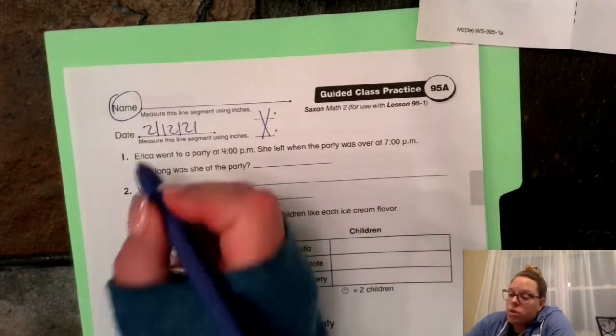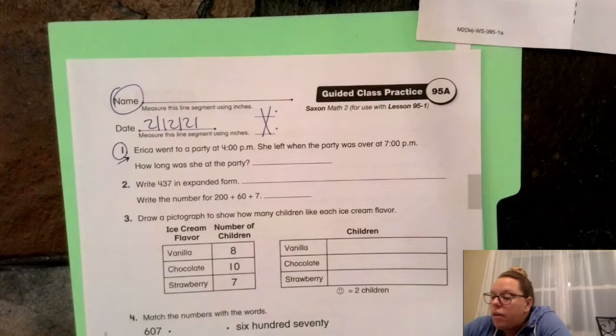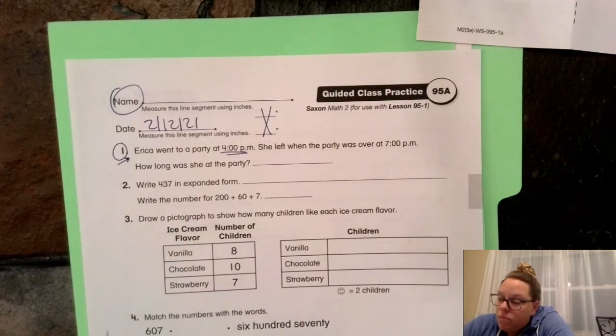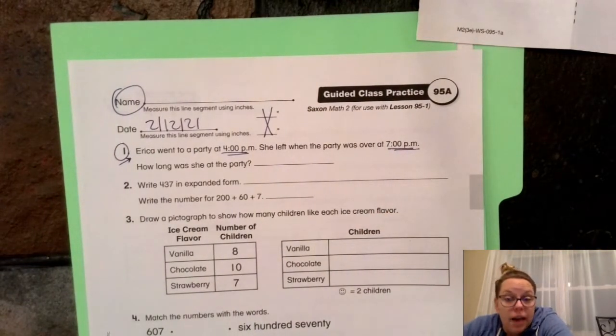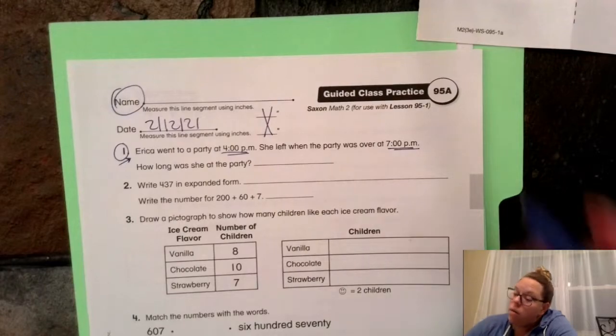We're going to first do this first problem, number 1. It says, Erica went to a party at 4 p.m. She left when the party was over at 7 p.m. How long was she at the party? Now, if you had your little clock out, you could start it at 4 o'clock and you could see how many times the hour hand had, or the minute hand had to go all the way around until you got to 7 o'clock. Or you can do this.